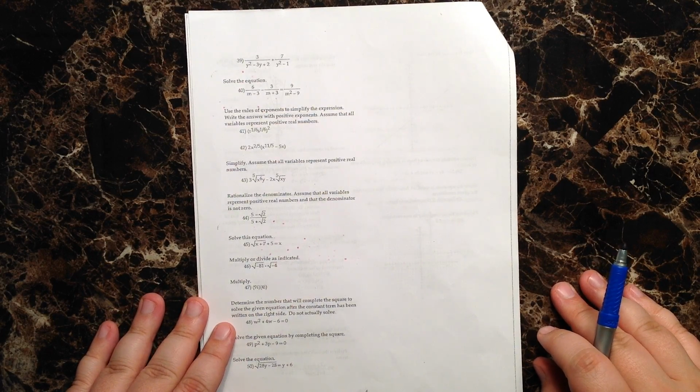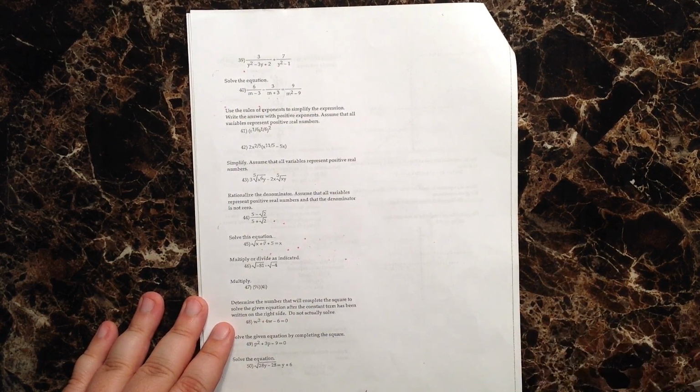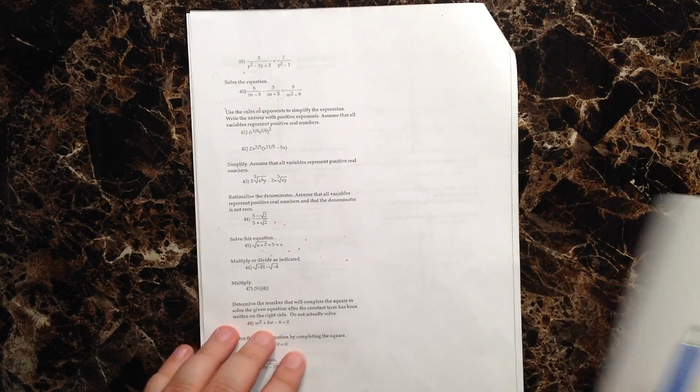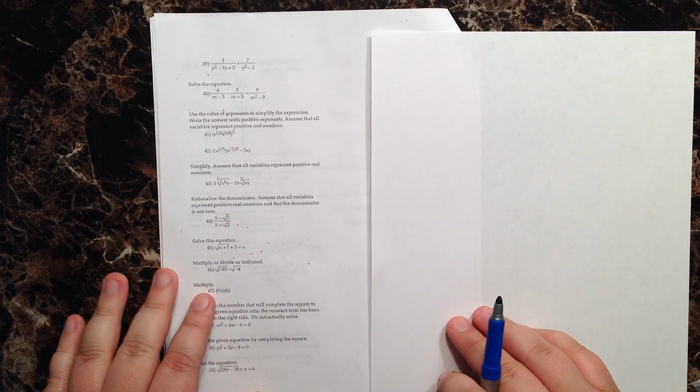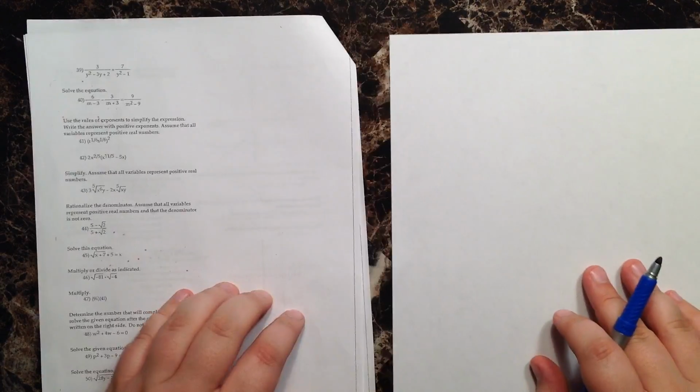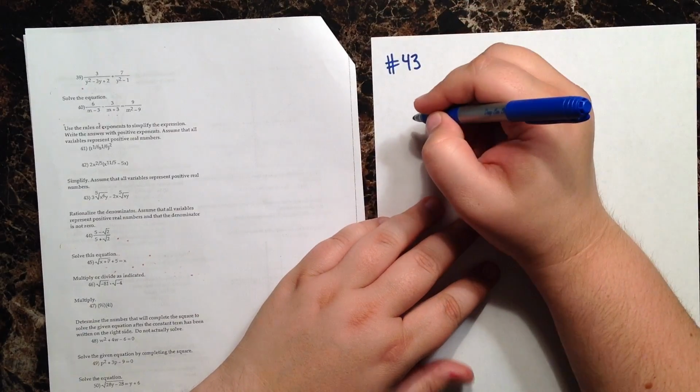This is Joe Brownlee with Palm Beach State College, and we are on question number 43. The directions for number 43 are: simplify. Assume that all variables represent positive real numbers. All right, 43, cruising along.